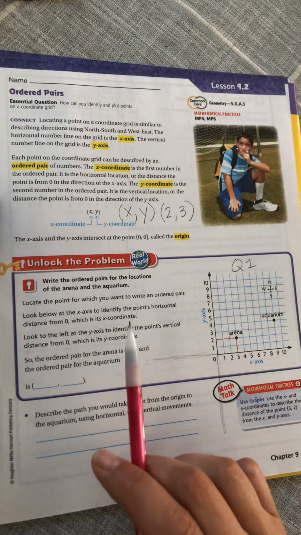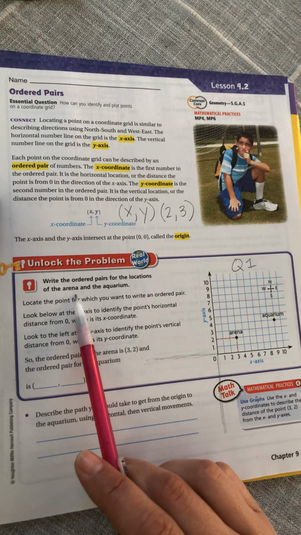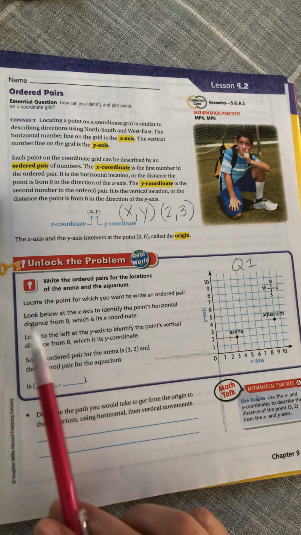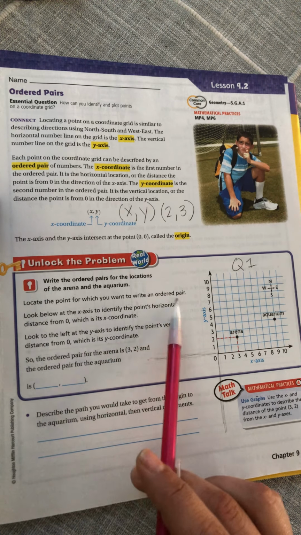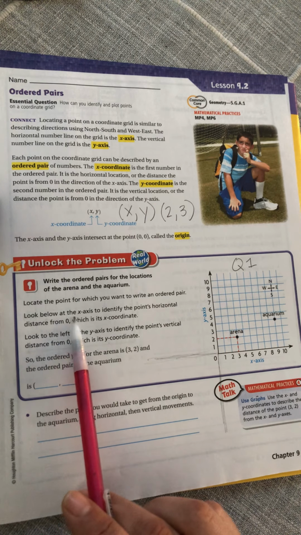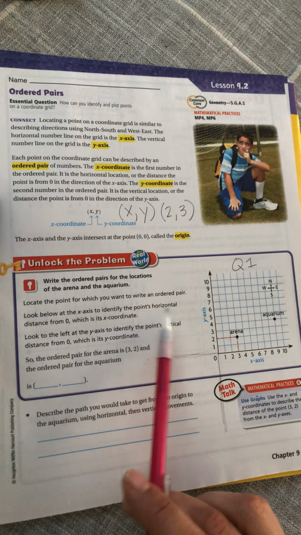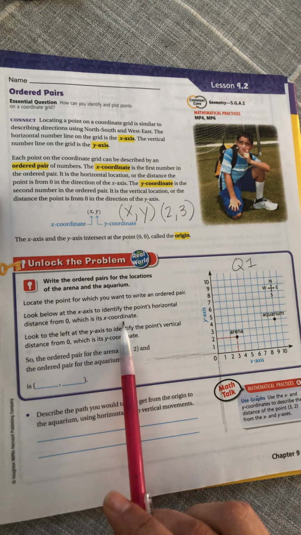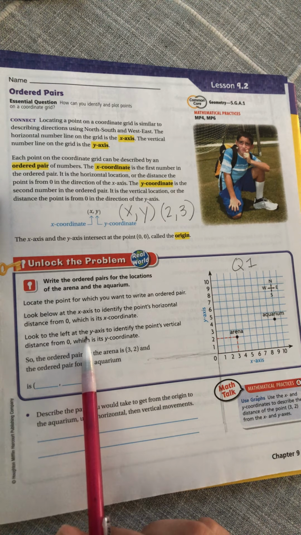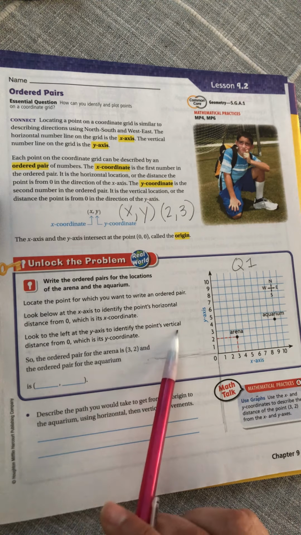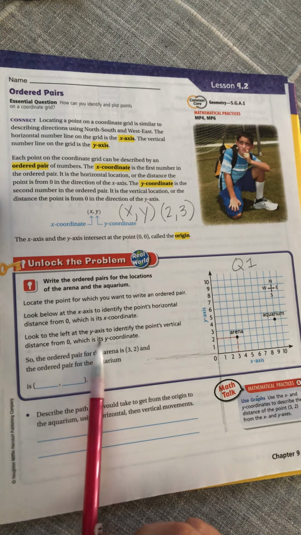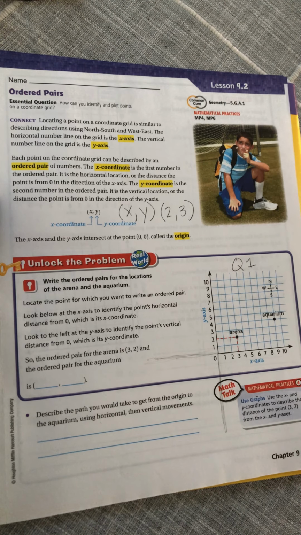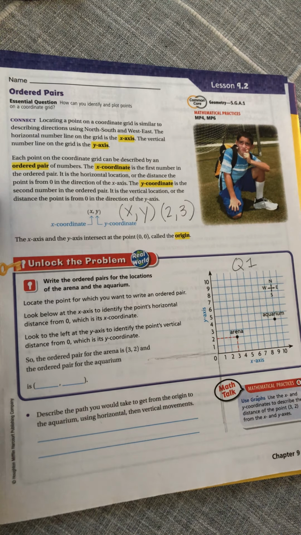Write the ordered pairs for the locations of the arena and the aquarium. So here's my arena, here's my aquarium. Locate the point for which you want to write the ordered pair. Look below at the x-axis to identify the point's horizontal distance from 0, which is the x-coordinate. Look to the left at the y-axis to identify the point's vertical distance from 0, which is its y-coordinate. So the ordered pair for the arena is 3, 2, and the ordered pair for the aquarium is blank, blank.